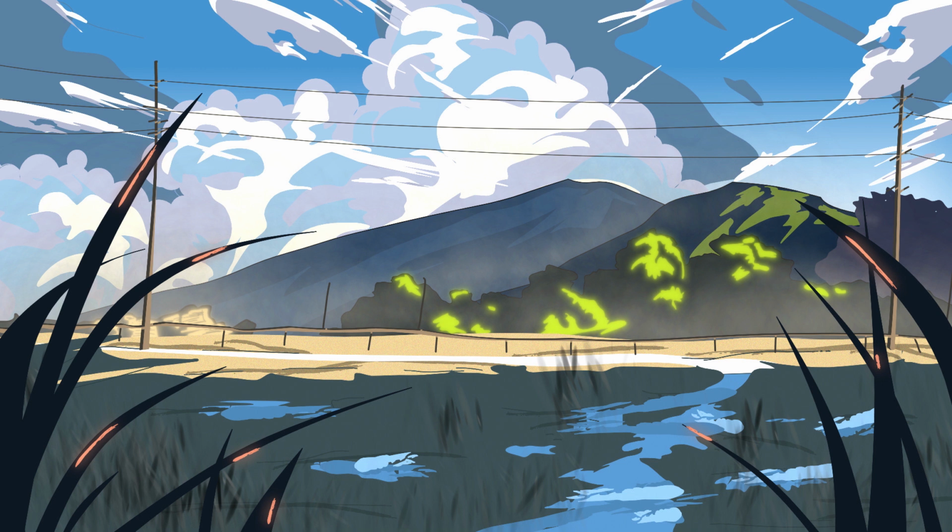Hello guys, what do you think about this photo? Perhaps you might think that this is an AI generated image. This kind of image is very common when you use AI, but let me tell you something. This image is not made by AI.